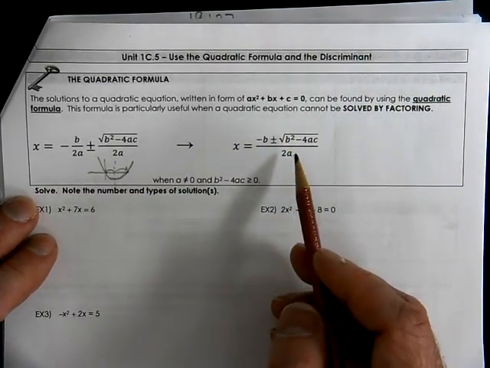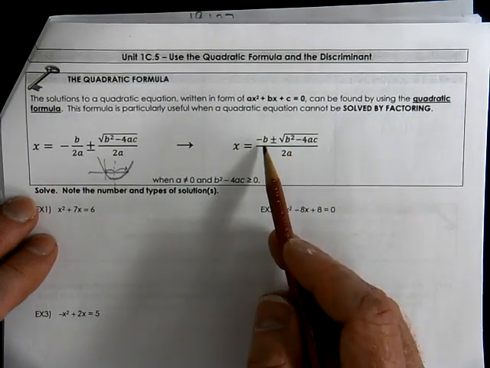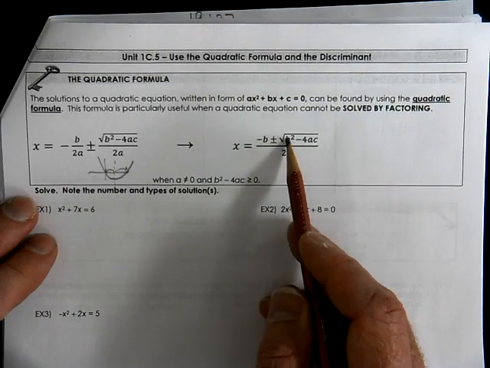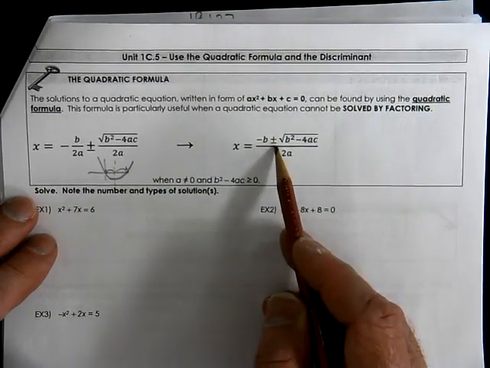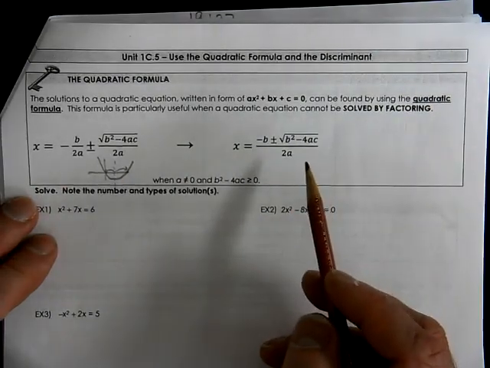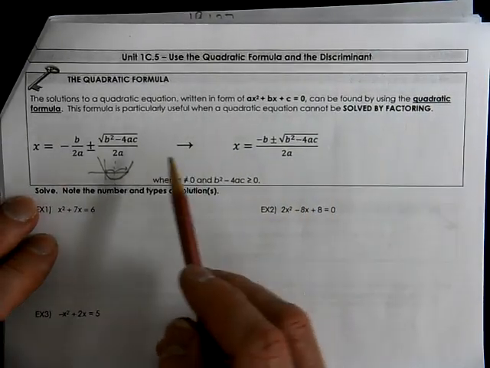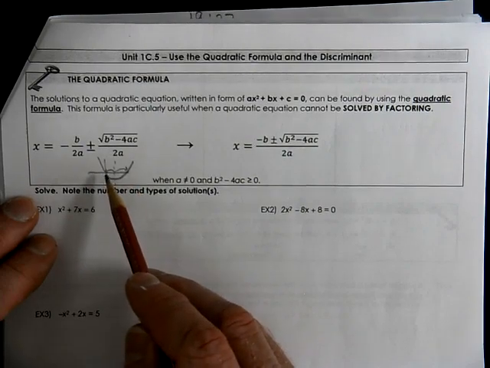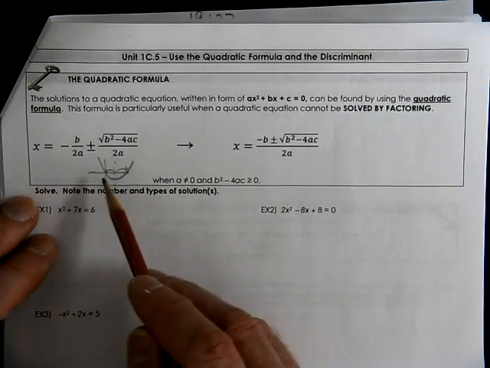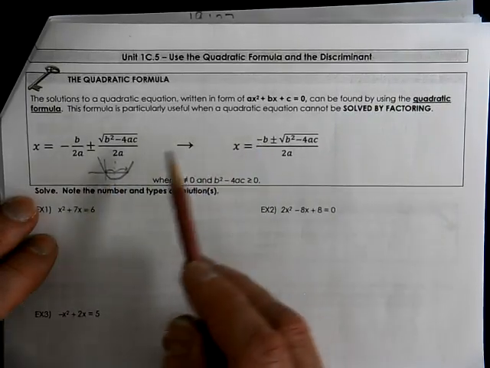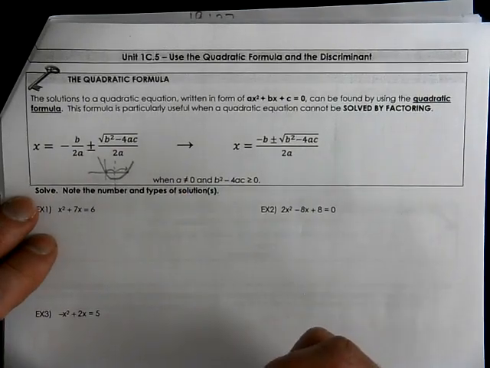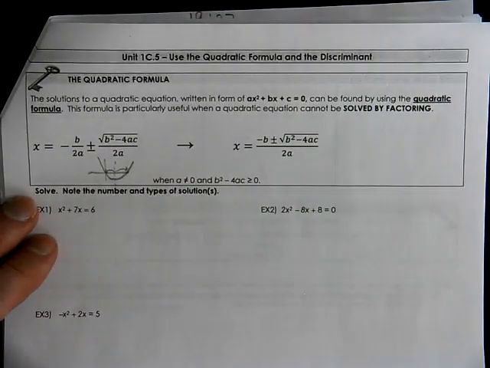So here's our quadratic formula. Negative b, the opposite of what b is, plus or minus the square root of b squared minus 4ac, all over 2a. Quadratic formula. It helps us solve for the x-intercepts, or you could say it solves for the solutions or the roots of any quadratic equation written in standard form. It's got to start in standard form.